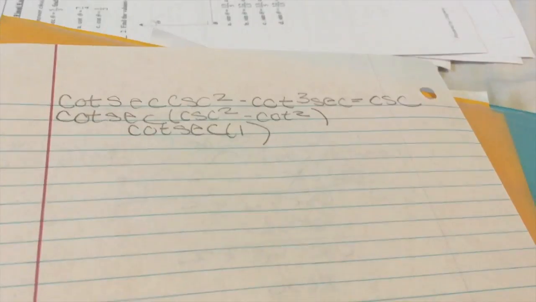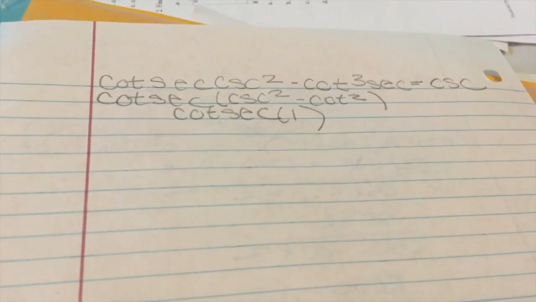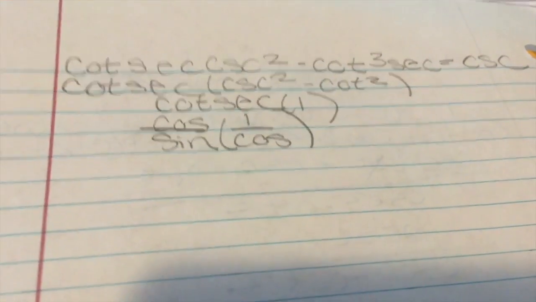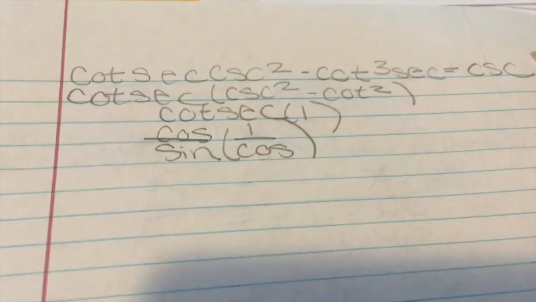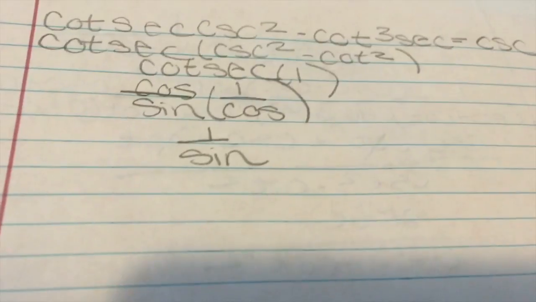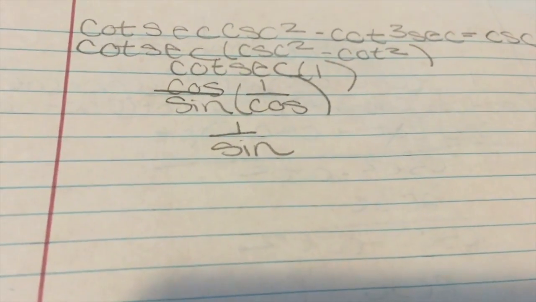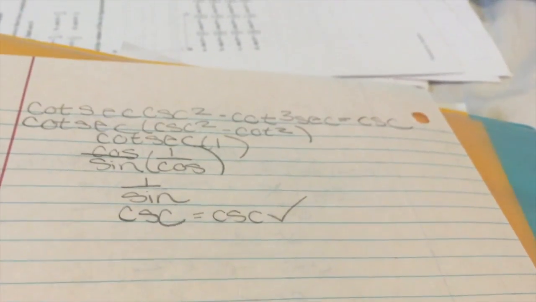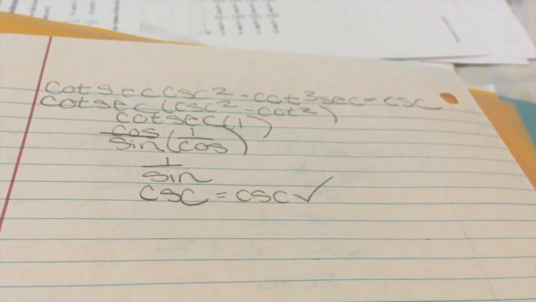1. Now if we think back to our trig identities again, we'll know that cotangent is equal to cosine over sine, and secant is equal to 1 over cosine. The two cosines on the numerator and the denominator will cancel out and we'll be left with 1 over sine. And if you look back at your trig identities one more time, you'll notice that 1 over sine is equal to nothing other than cosecant. See, that problem wasn't so hard after all, was it?